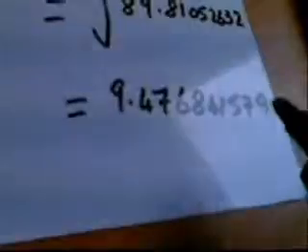And I'm going to go back to the question. Now the question said, part A, write down all the figures on your calculator display. So I've got to make sure I've written down all of the 9.4768, etc, etc. Part B says, give your answer to part A correct to 3 sig figures.